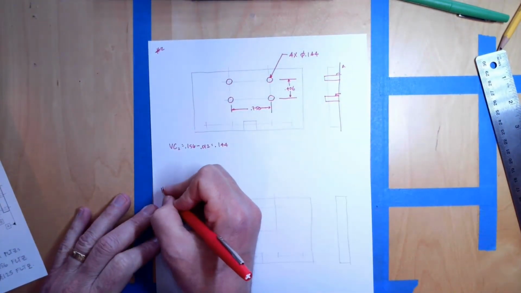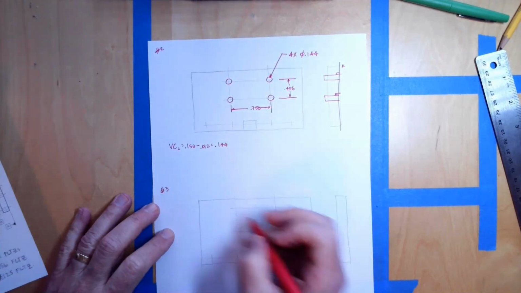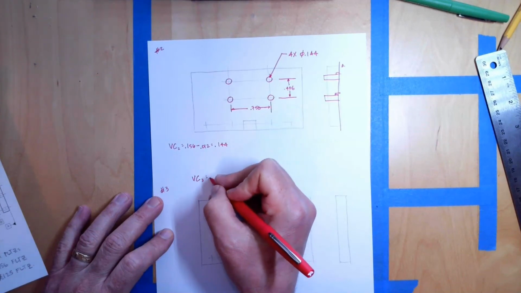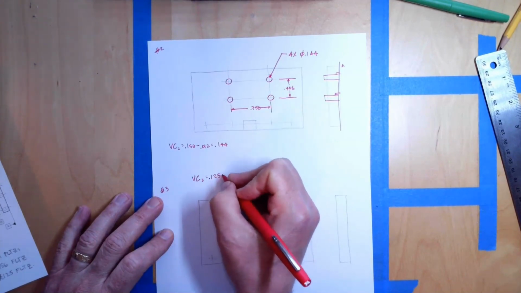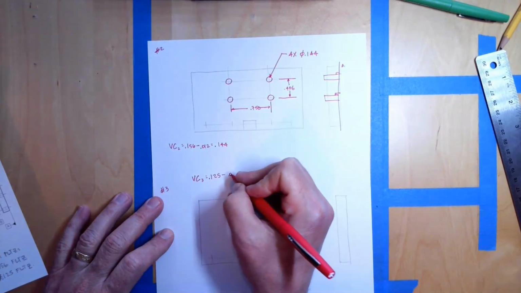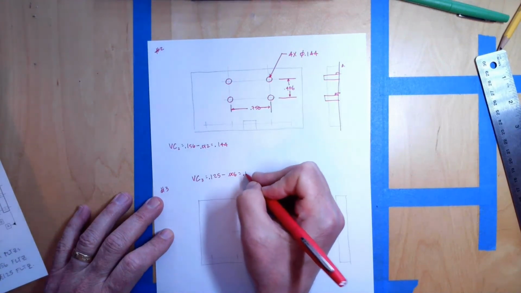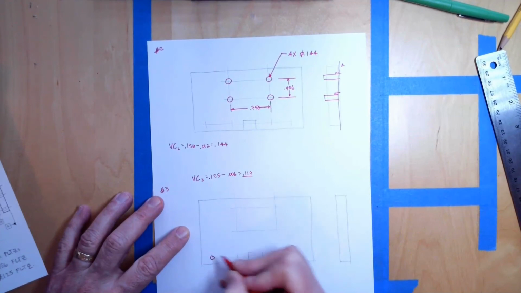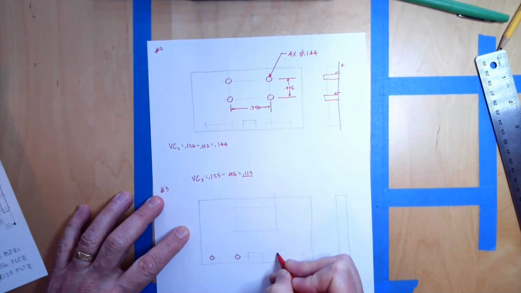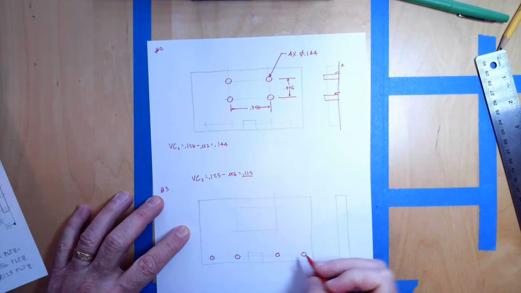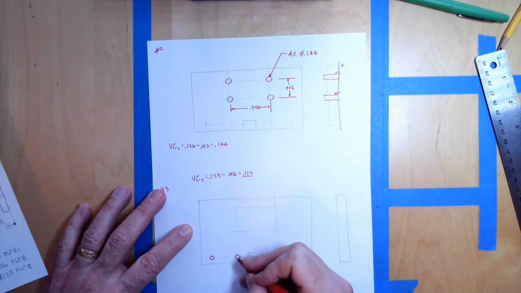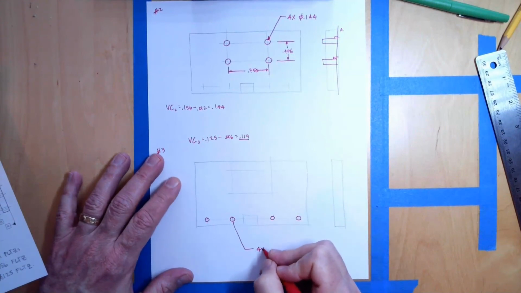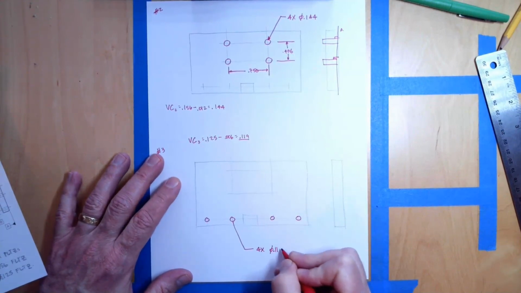Now for gauge number 3, the virtual condition for gauge number 3 is going to be 0.125 minus 0.006 equals 0.119. So these 4 holes, make sure you can see that, 4 times diameter 0.119.